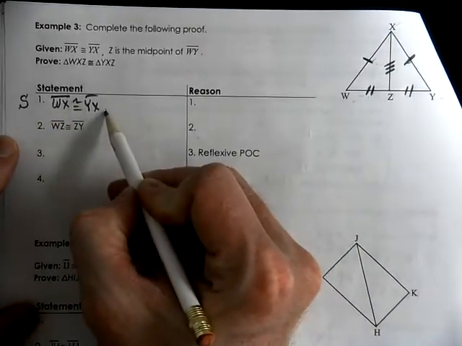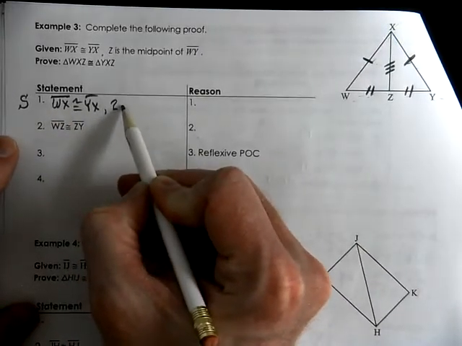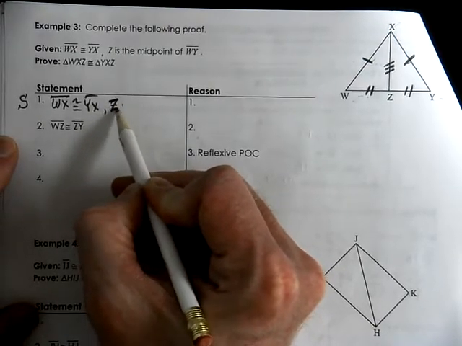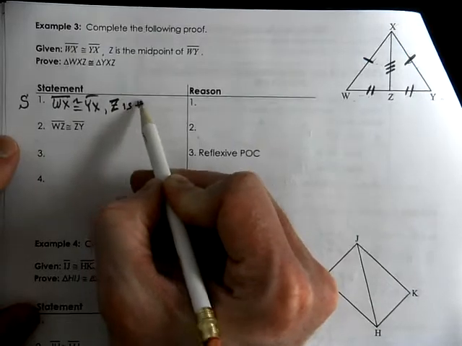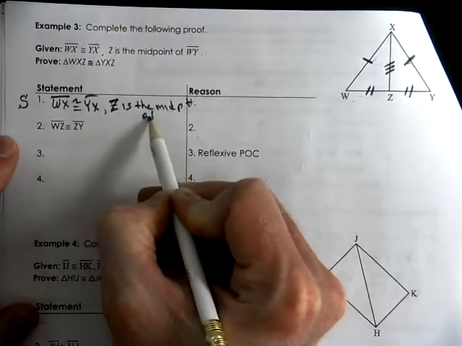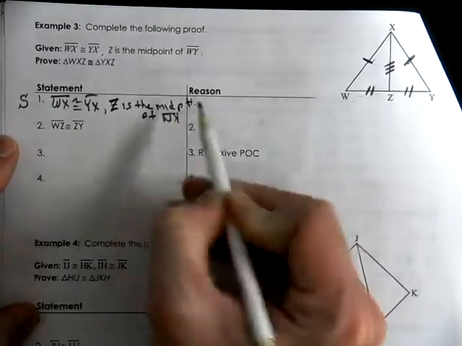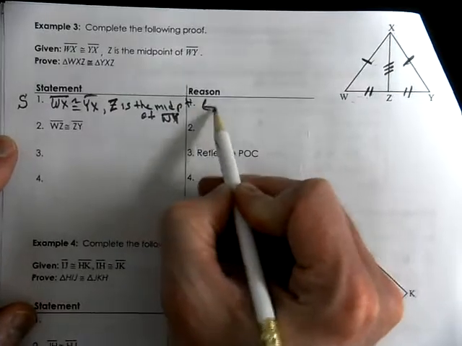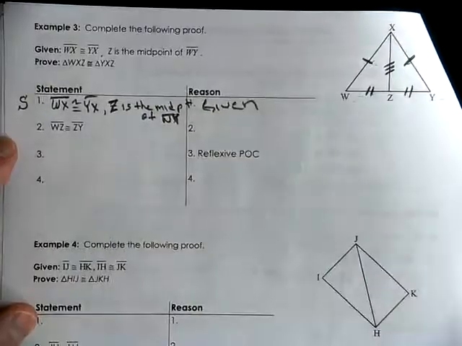The other bit of given information was that Z, I'm sure that looks like a Z, Z is the midpoint of WY.